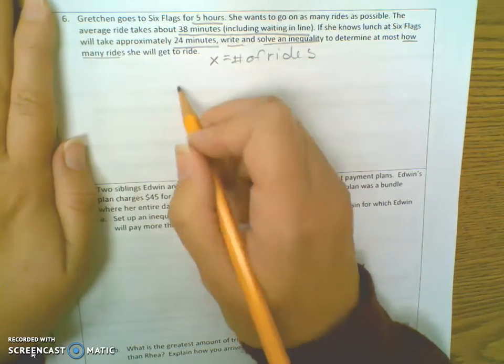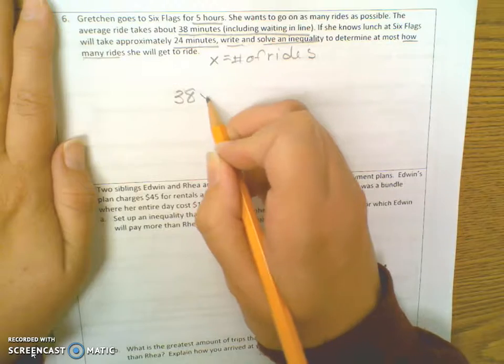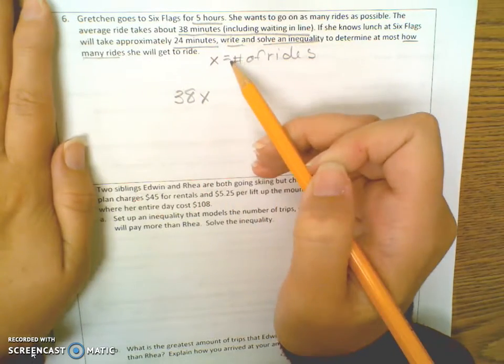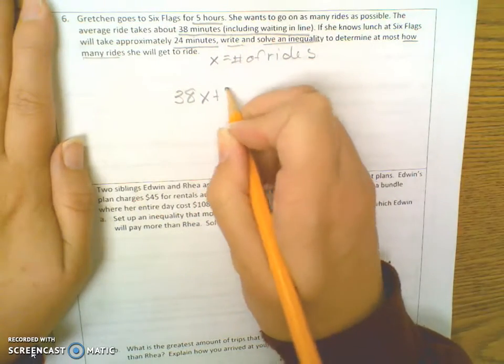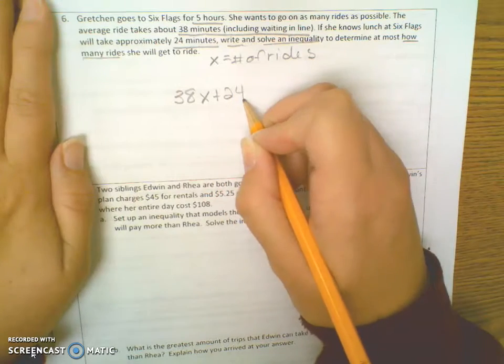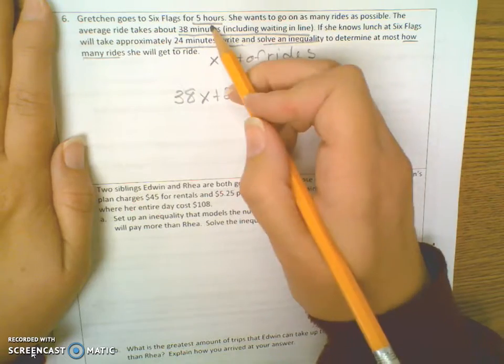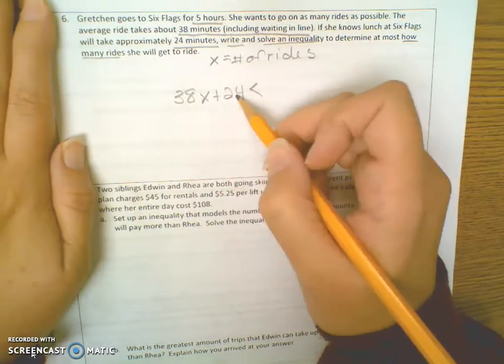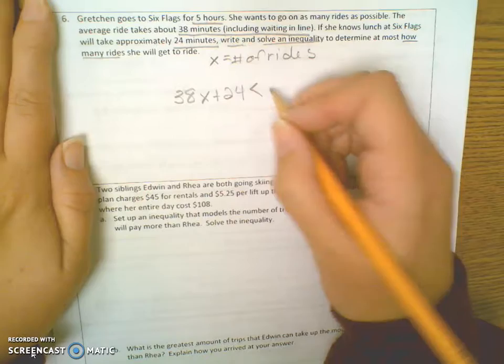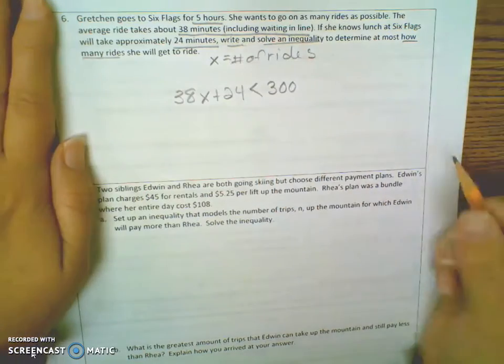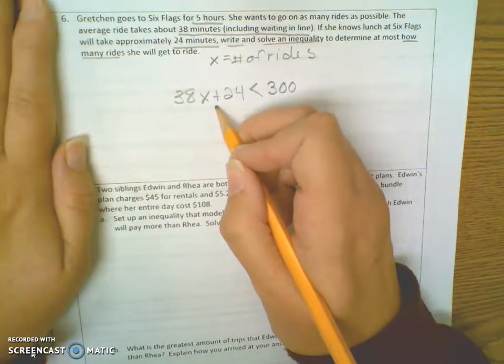And we know that 38 times the number of rides, since it's 38 minutes per ride, plus 24 minutes for lunch, and we want that to be less than 5 hours, and these are in minutes, so we're talking about 5 hours times 60 minutes is 300 minutes. And then we just solve.